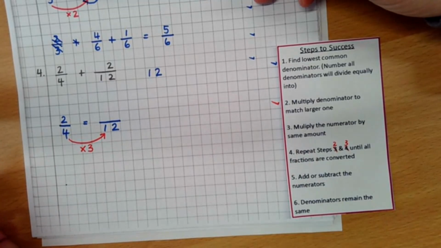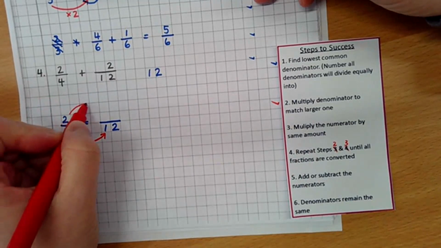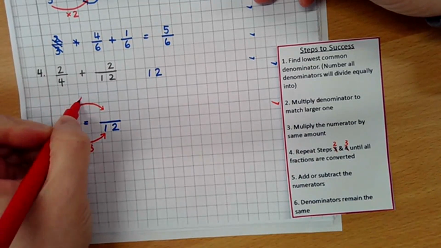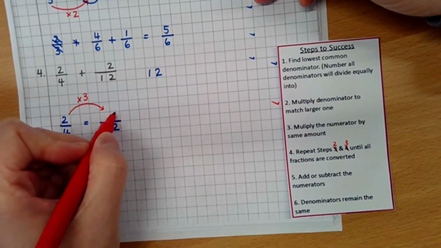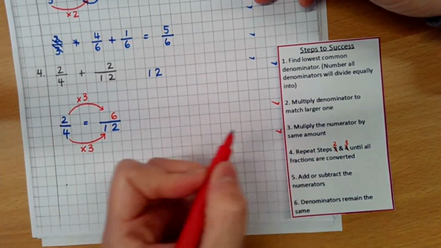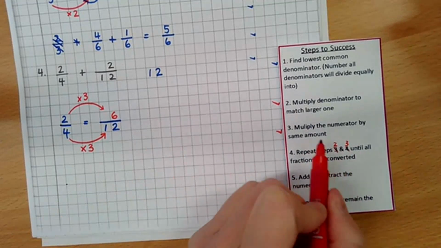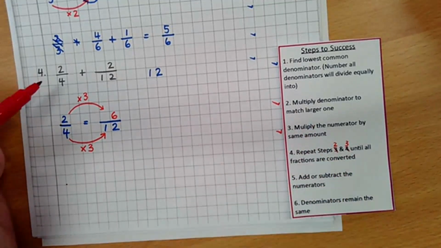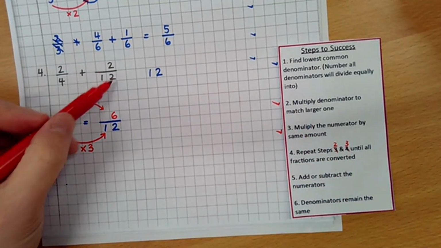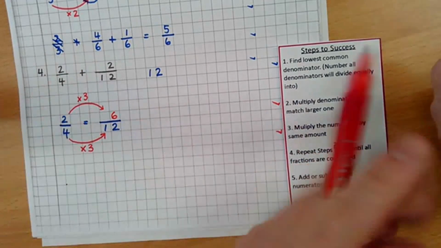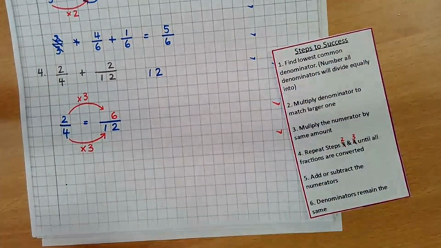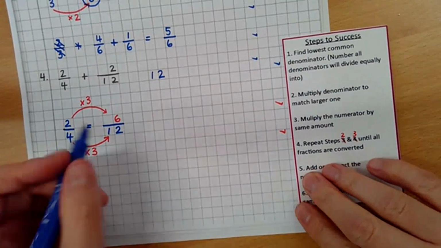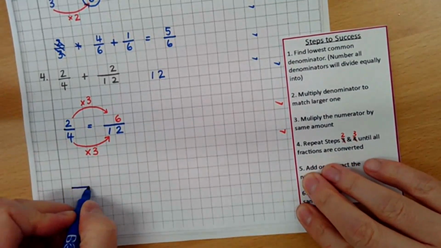Now, step 3, multiply the numerator by the same amount. 2 multiplied by 3 equals 6. Now I'm going to repeat steps 2 and 3 until all of the fractions are converted, but actually I don't need to convert the next fraction. I am going to make sure that I write down the correct fraction, which is 6/12.